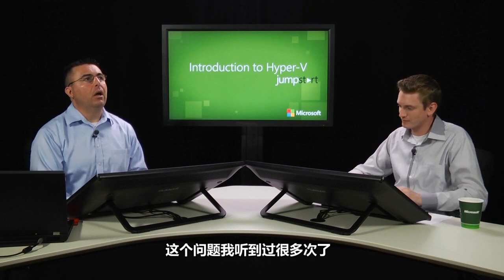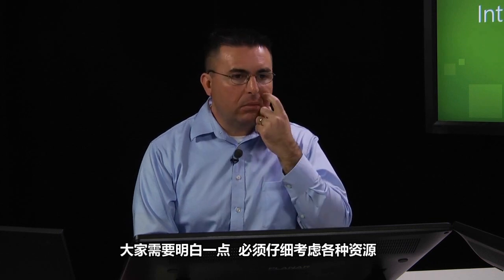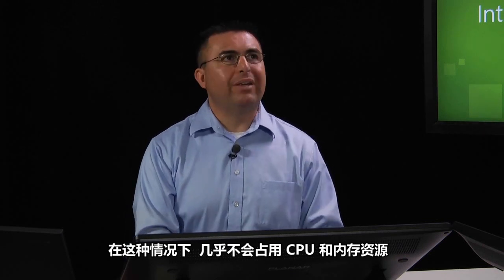Great question. I hear that question asked quite a bit, and the thing you have to understand is you have to look at each resource. When it comes to CPU, it's pretty much free at this point. Memory is nearly free as well. Where the overhead comes in is generally your I/O, and honestly, at this point, it's not even Hyper-V anymore.